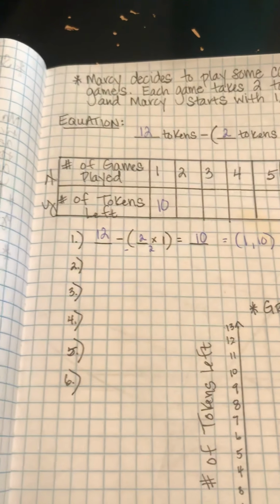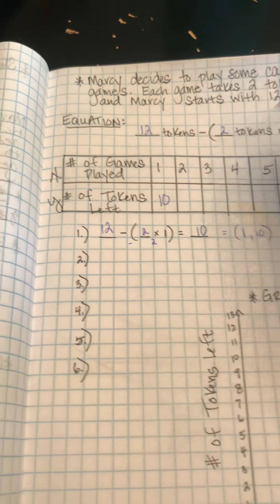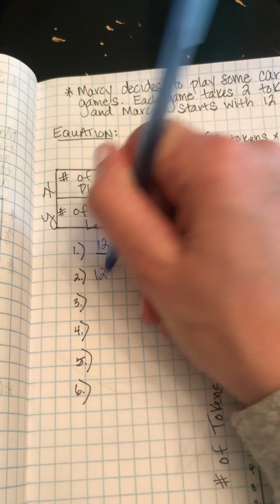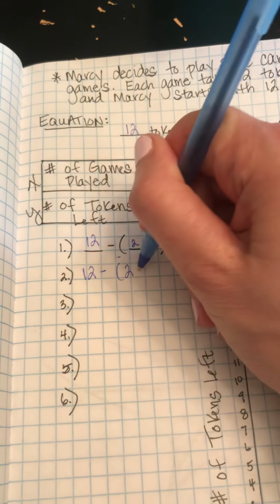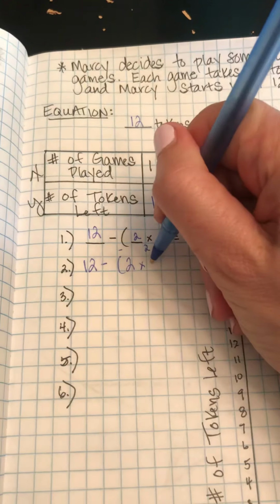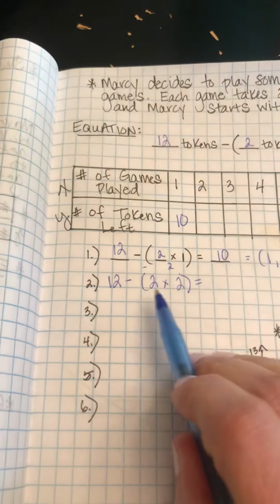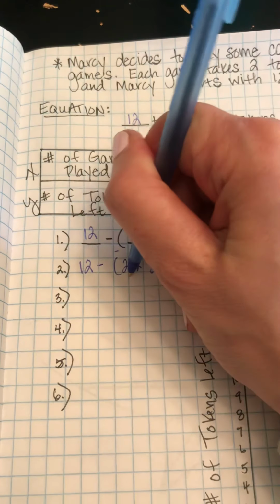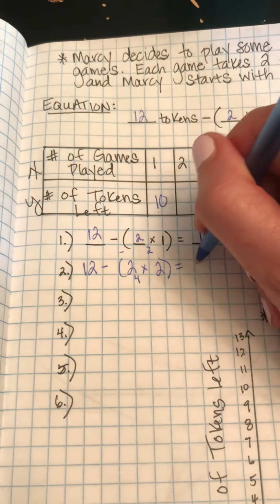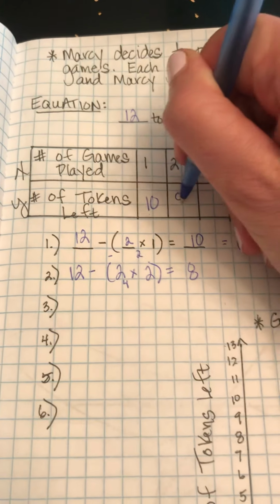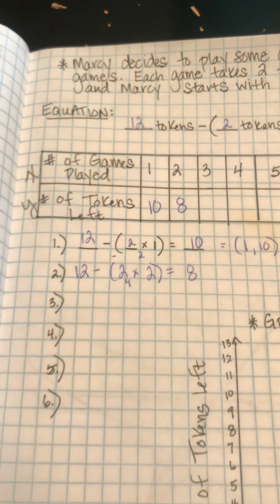Now let's look at the second one. So let's say she keeps going. She plays another game. Okay. So again, 12, take away, it's still 2. But this time we're going to play not 1 game, we're going to play 2 games. So let's think about what that would be. That would be a 4. So it'll be 12 take away 4. So that would be 8. If she plays 2 games, she's going to have 8 tokens left.